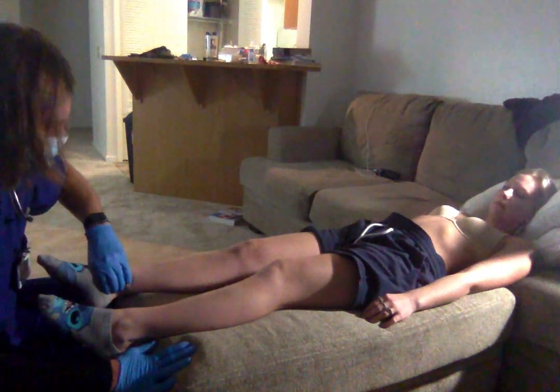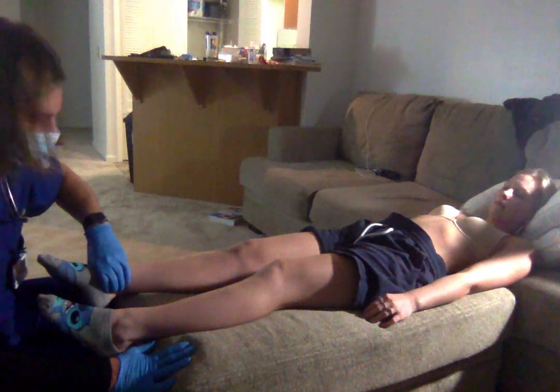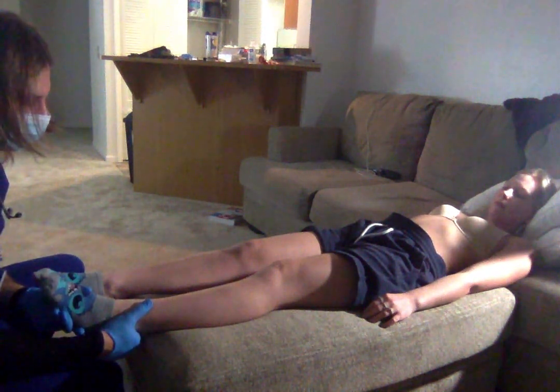Her tibial pulse is there. I'll rate that, it's kind of weak. I'd rate it as a +1. Her left leg, the pulse is also a +1, and it is elastic as well.